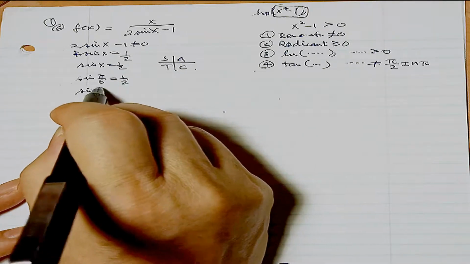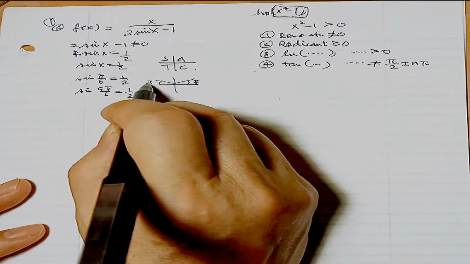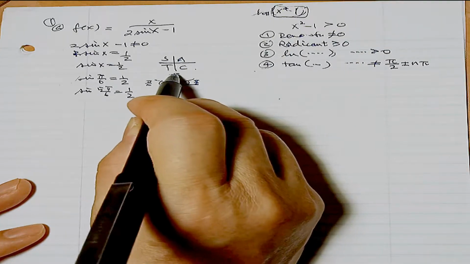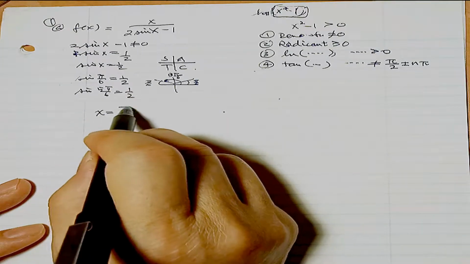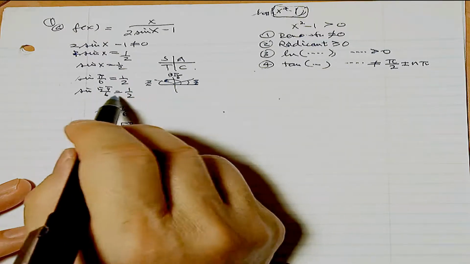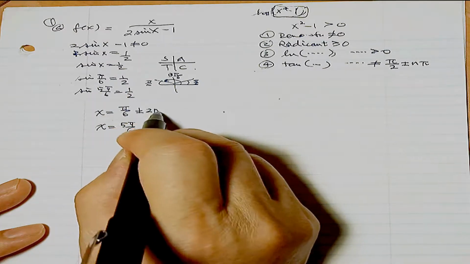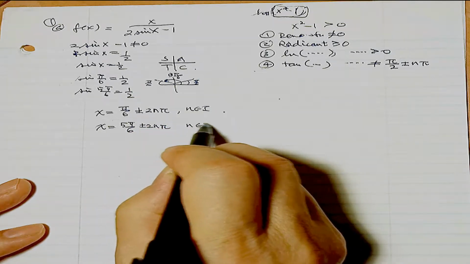We also know that sine 5 pi by 6 is also 1/2, because the reference angle is pi by 6, but the standard angle is 5 pi by 6 from the positive x-axis. Therefore, you have 2 answers. x could be pi by 6, which gives 1/2, or x could be 5 pi by 6, which also gives 1/2, plus or minus 2 n pi, where n is any integer you like.